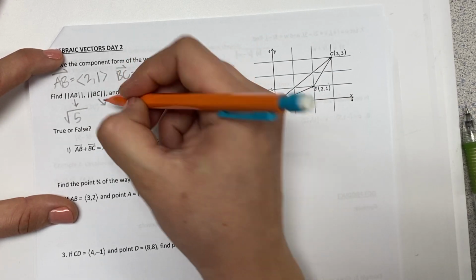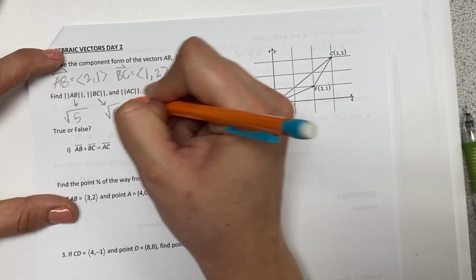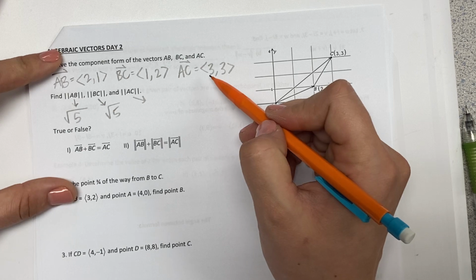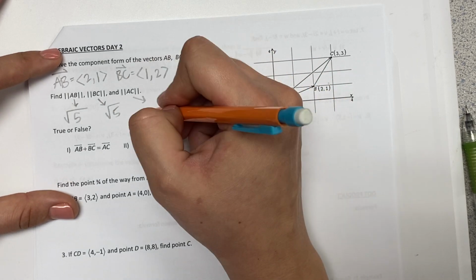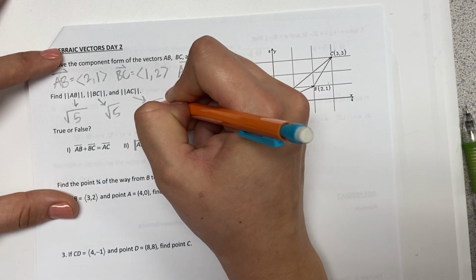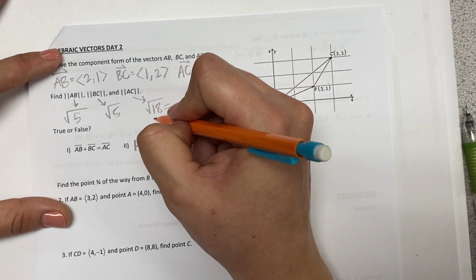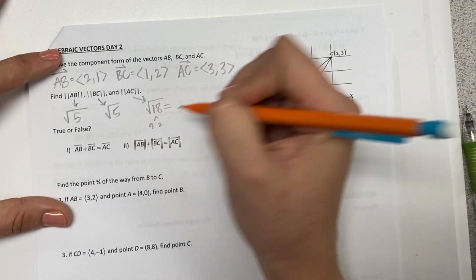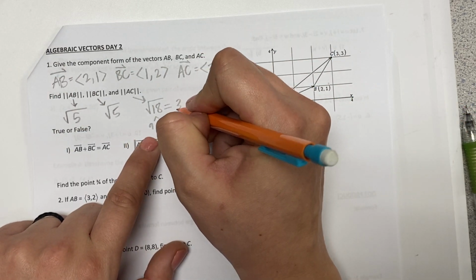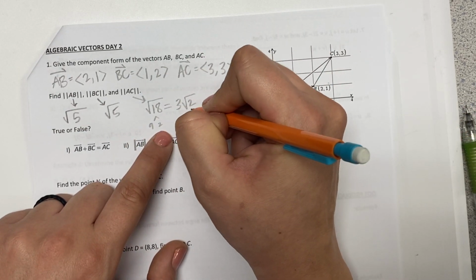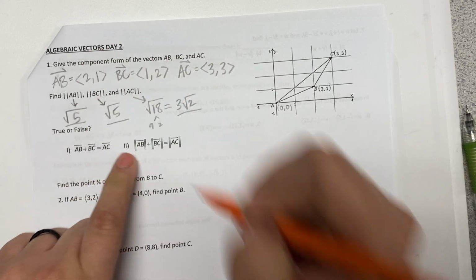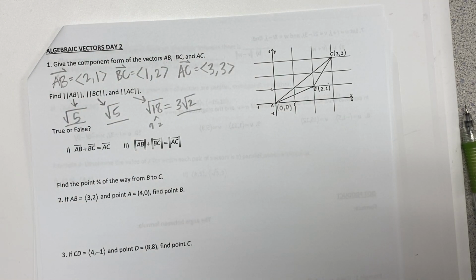BC is 2 and 1 again, so I know that's going to be square root of 5 again. AC, 3 squared plus 3 squared, 9 plus 9 is 18, but that can be simplified. 9 and 2, the square root of 9 is 3, the 2 is still there. So there are our 3 magnitudes.